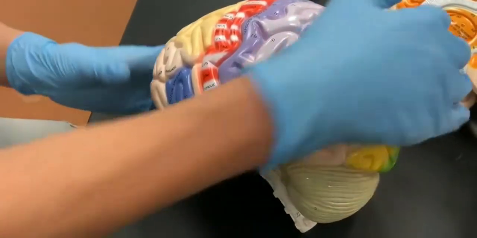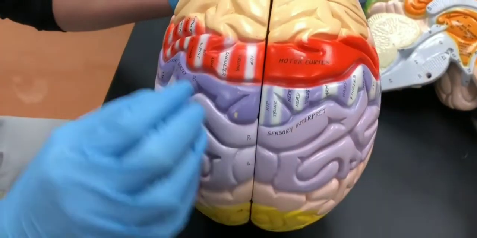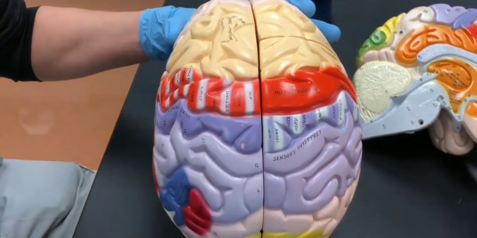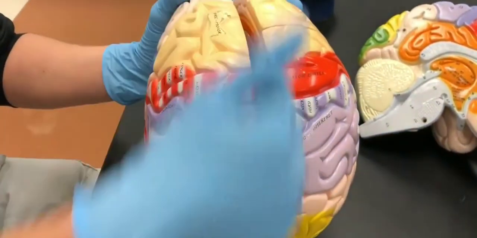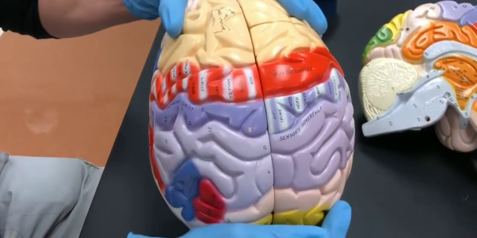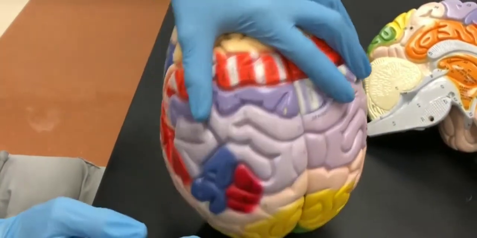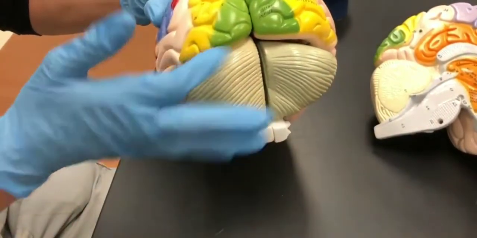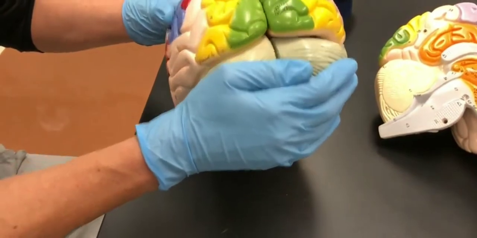So one of the major landmarks we're going to see separates left and right hemispheres. So that would be the longitudinal fissure. And if you stick your fingers in there, yes, indeed, it is a fissure. And it separates the two hemispheres of the cerebrum. And then we have the transverse cerebral fissure, which is going to separate the cerebrum from the cerebellum.